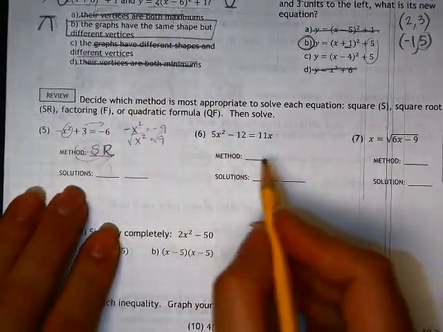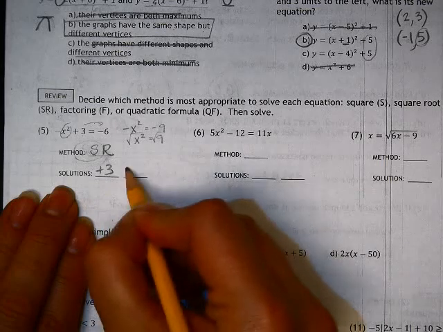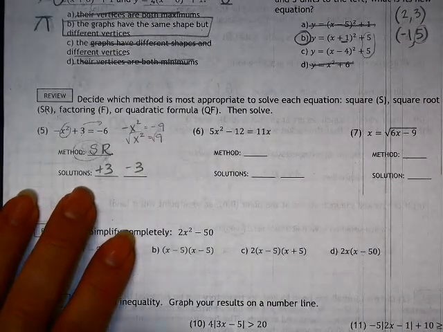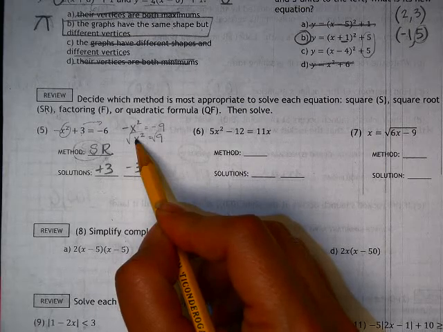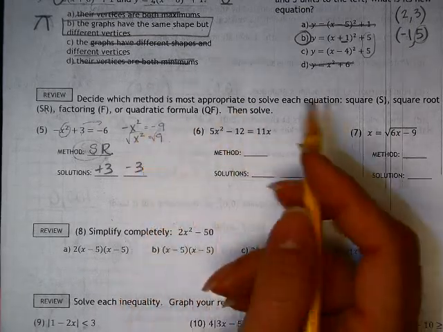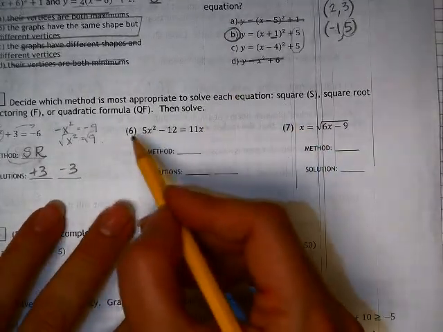Square root. There we go. And I would get a +3. And a -3 is my answer. Remember, when you take the square root, you have to have a plus minus, because I could have -3 times -3 to get a 9, or +3 times +3. Let's look at 6.